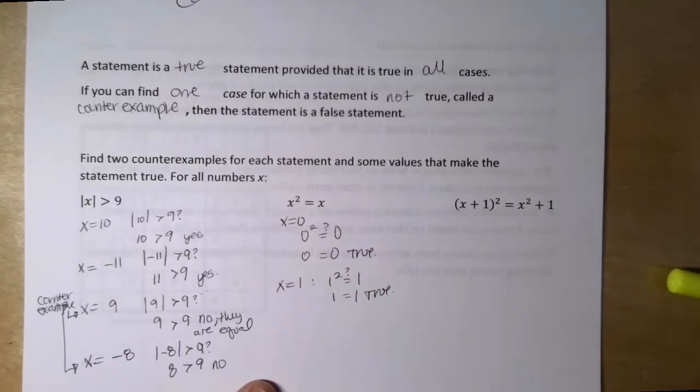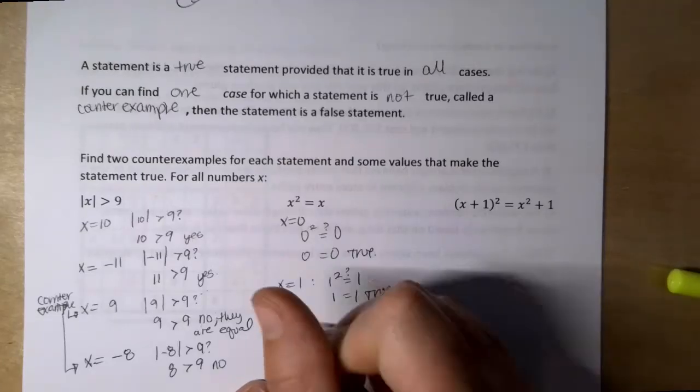Okay. Now, if this is really a true statement, it's true for any number that we can plug in. So it should also be true for -5. So let's try -5.